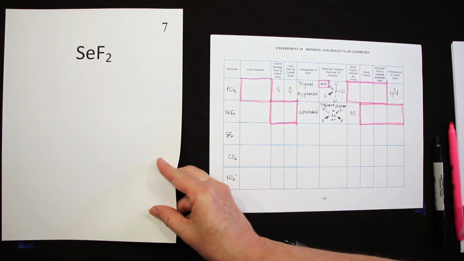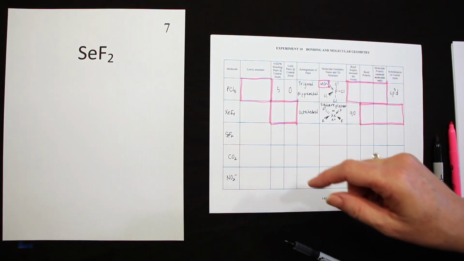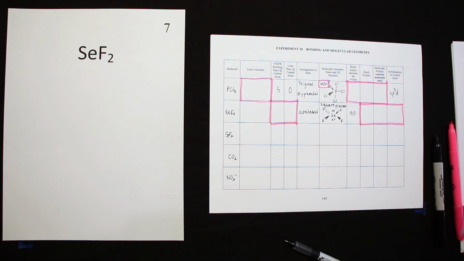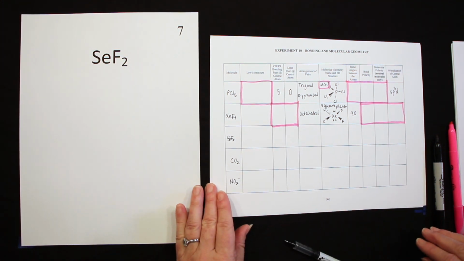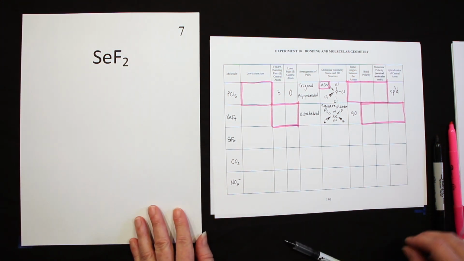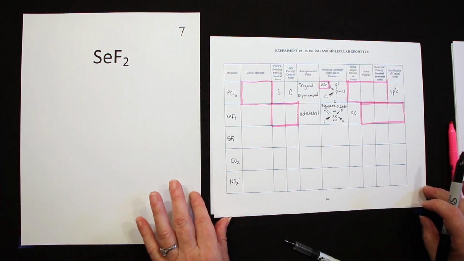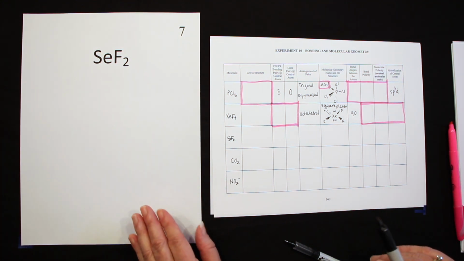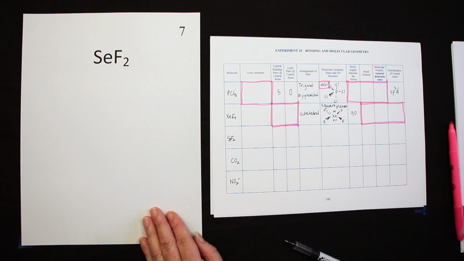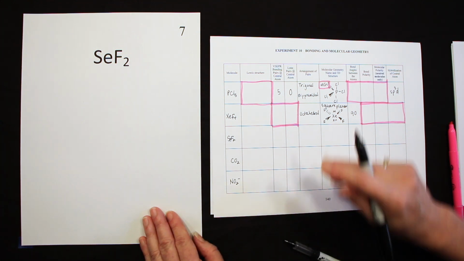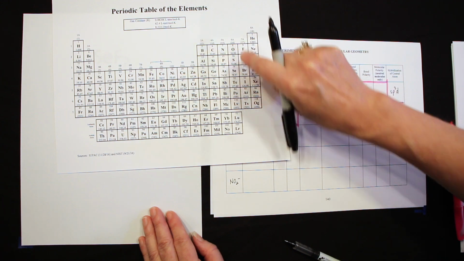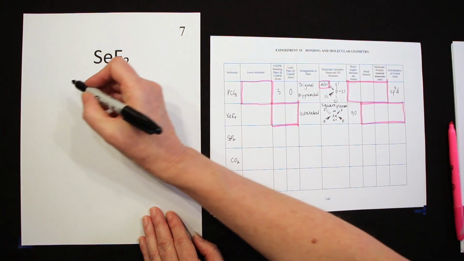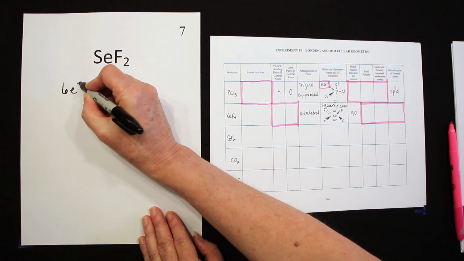Our next molecule is selenium difluoride. Let's look at that one. It might be a very familiar molecular geometry when we're all done. Selenium is in group 6, so it has 6 valence electrons.